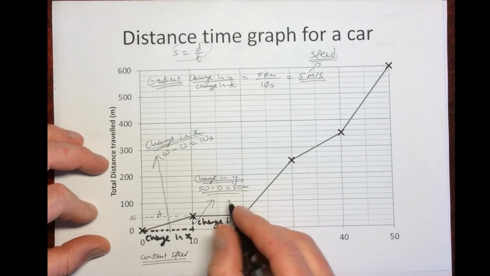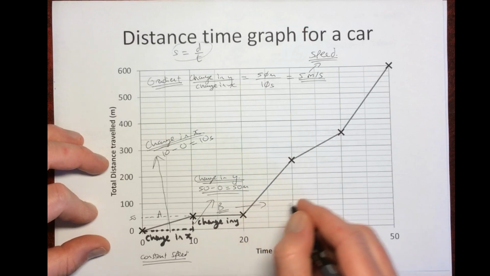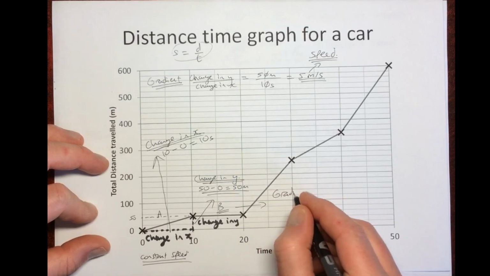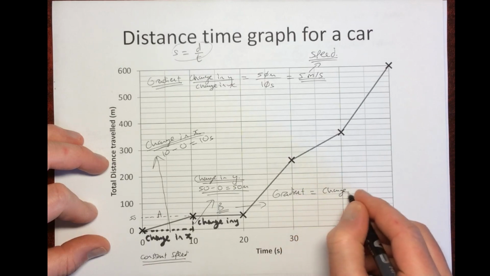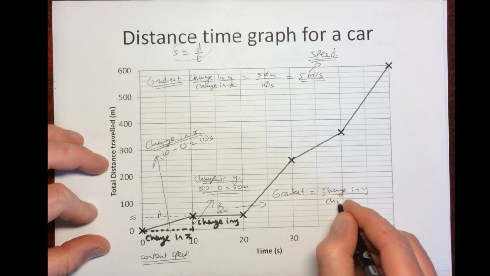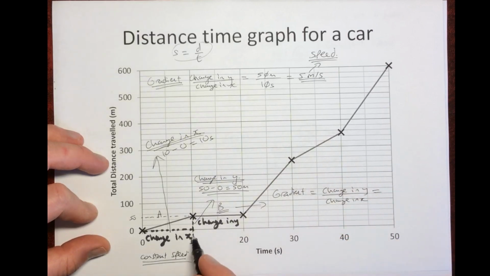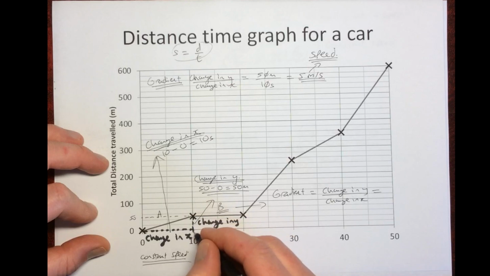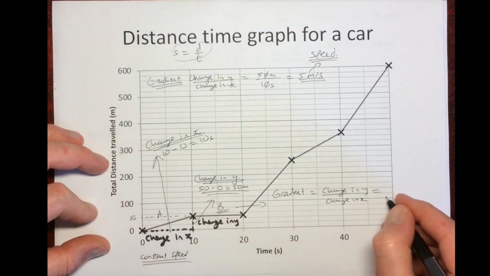Now if you look at section B here, the gradient of section B is equal to change in y over change in x. The x value at the start of section B is 10 seconds. At the end we're at 20 seconds. So the change in x is 20 take away 10.